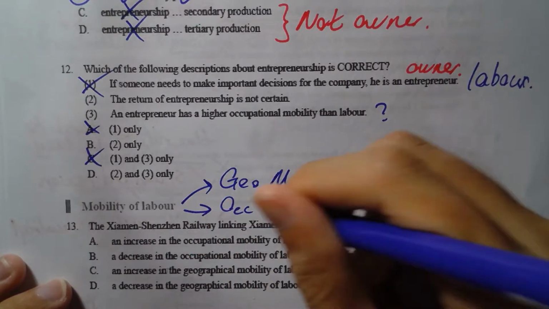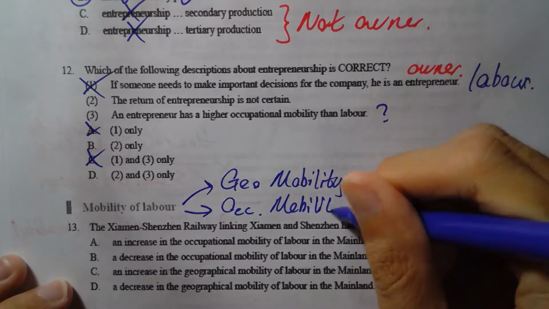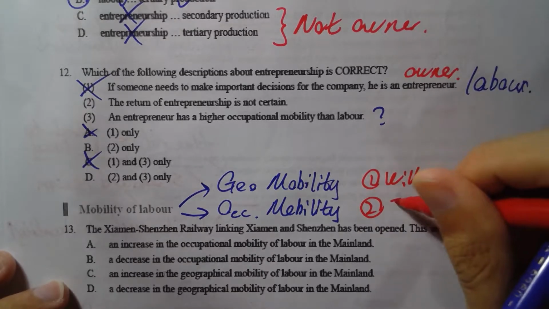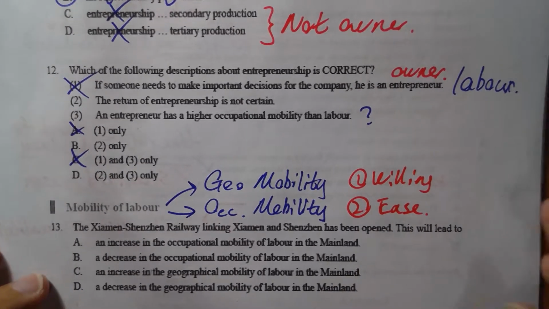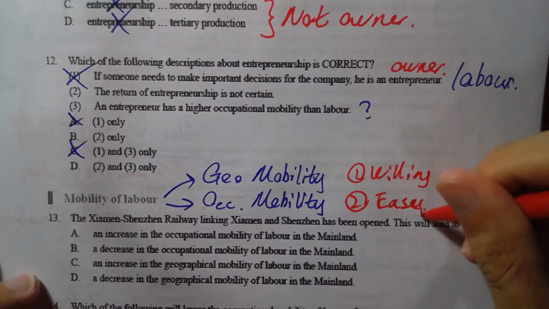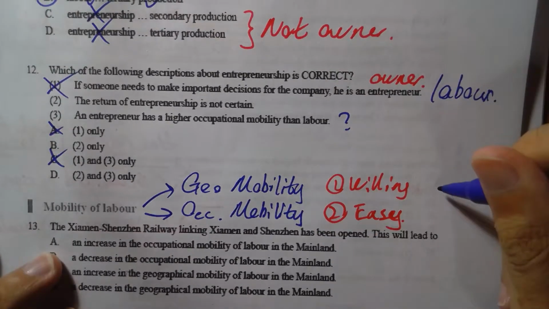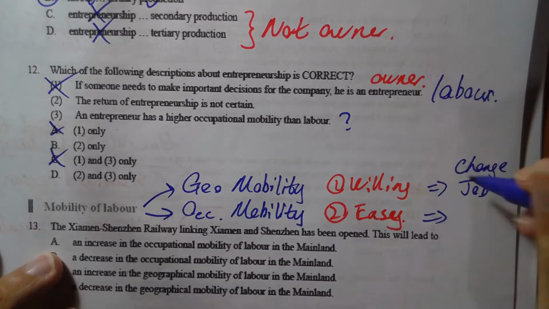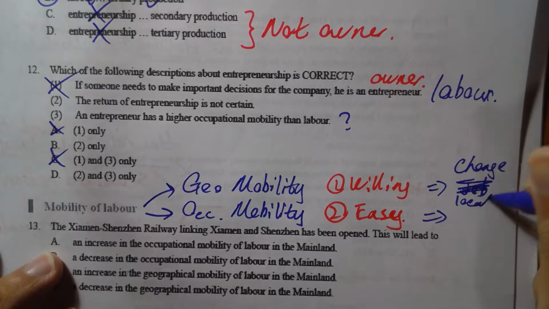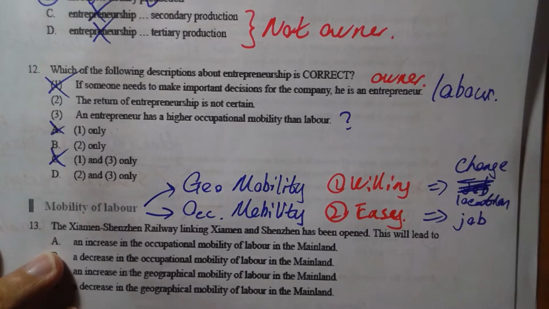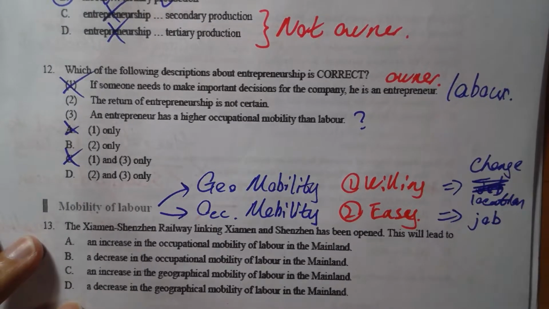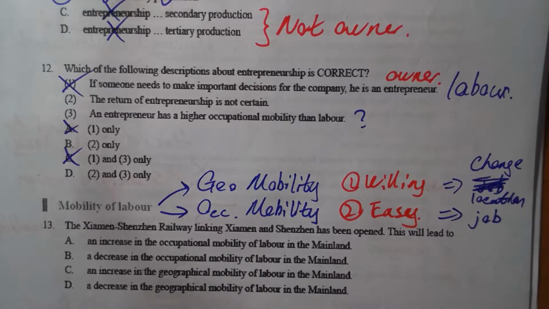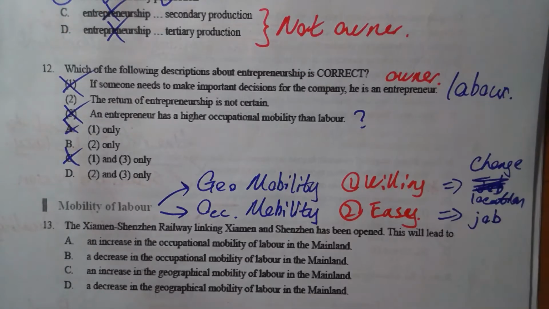Next one, occupational mobility. We are talking about how willing and how easy it is for a factor to change jobs. For geographical, change location. Next one, we will change job. Now here, we are talking about entrepreneurs. Do they have more willingness and find it easier to change jobs? How do I know? So the answer is B.